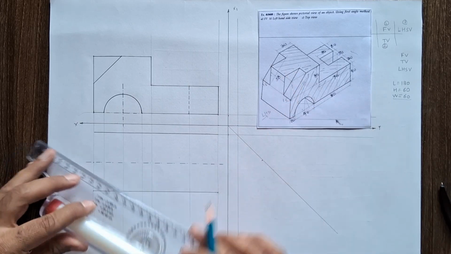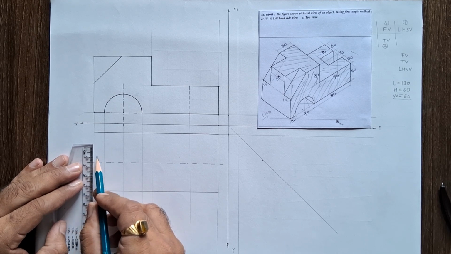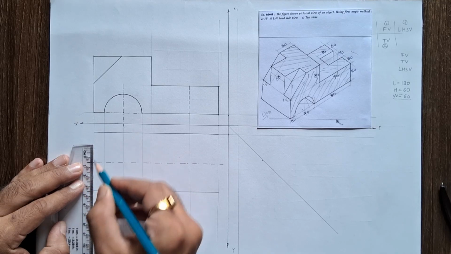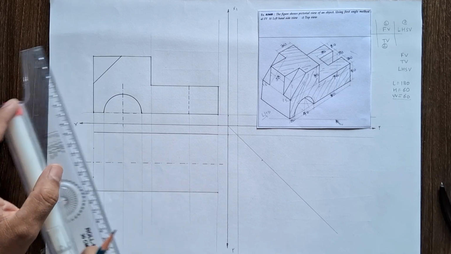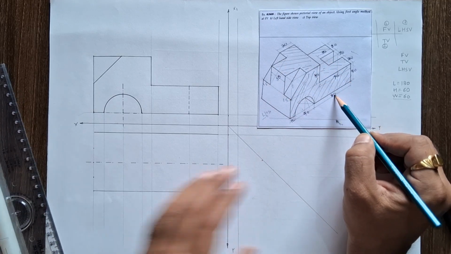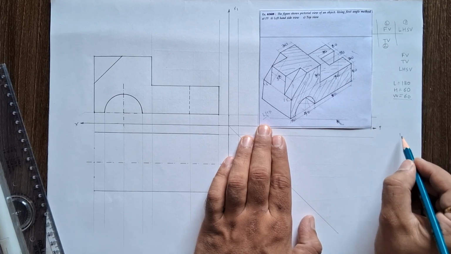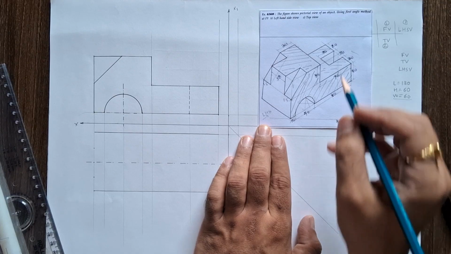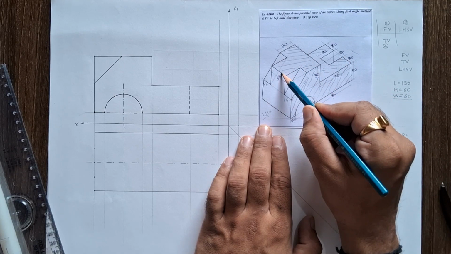Now mark a 30 mm distance. So this is the center line. So along both sides, above this reference line and below this reference line, mark 15 mm and 15 mm distance. The edge distance, total distance, you can see here, 130 minus 70. So this is 60 mm. So from this edge to this edge distance is 60 mm.